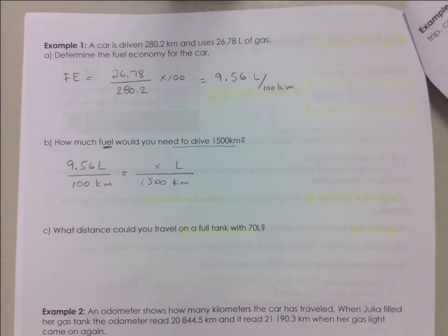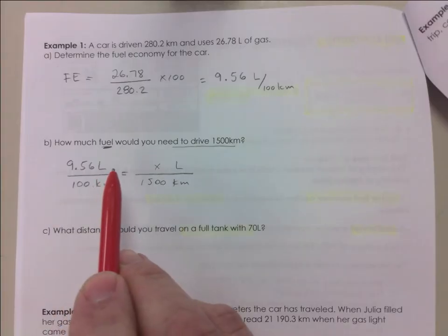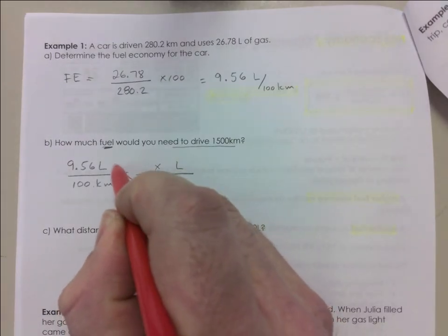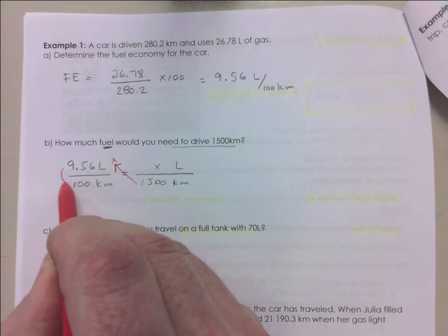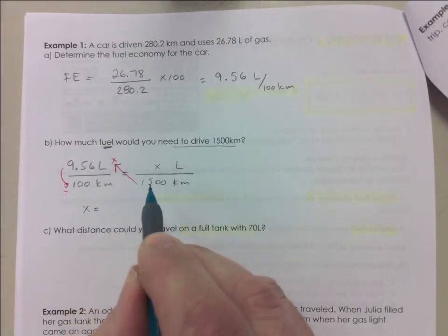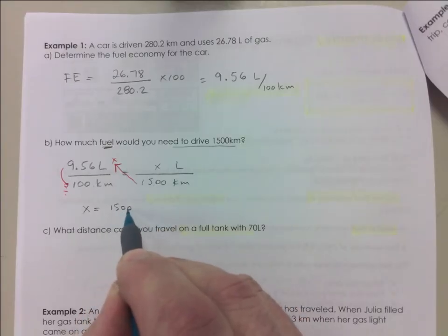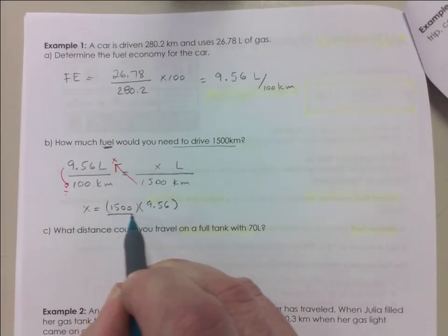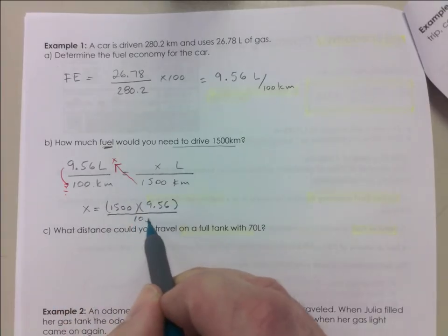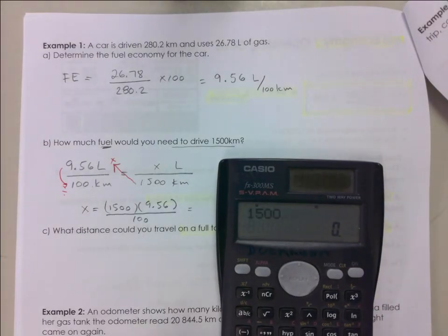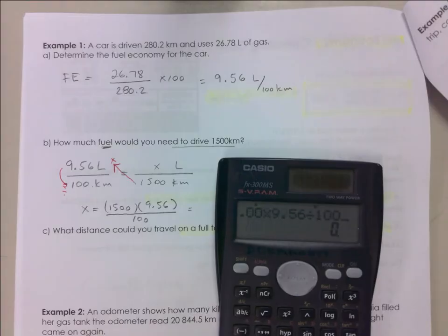This is how I solve a proportion. I go to the side where the unknown is. I start with the number, then I cross multiply, and I divide by what is left over. That is not showing work though. That is just for you to know. This is how you show your work. You just show me that you're multiplying 1,500 times 9.56, and you're going to divide by 100. That's it. You got to show that step if you want full marks.